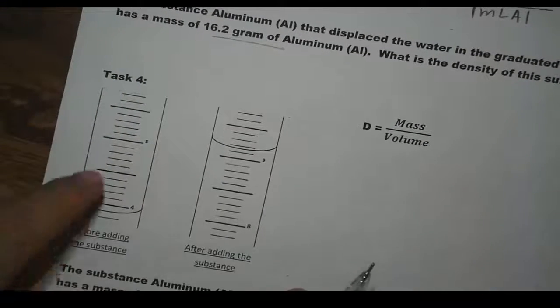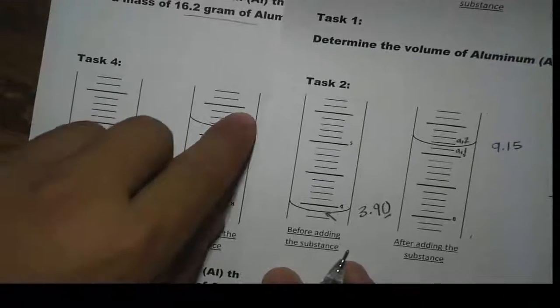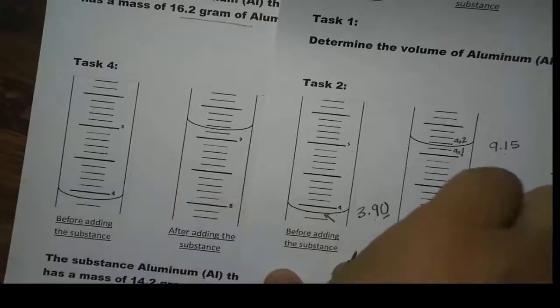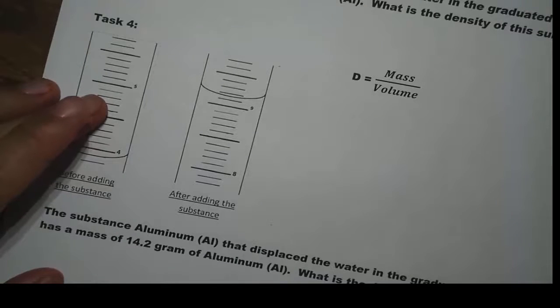Let's try another problem. How about that? In this case, I have the same reading as before. Notice I have the same problem right there, so the volume is determined. Let's go back to the reading. The substance aluminum again displaces the water in the graduated cylinder and has a mass of 14.2 grams of aluminum. What is the density of this substance?